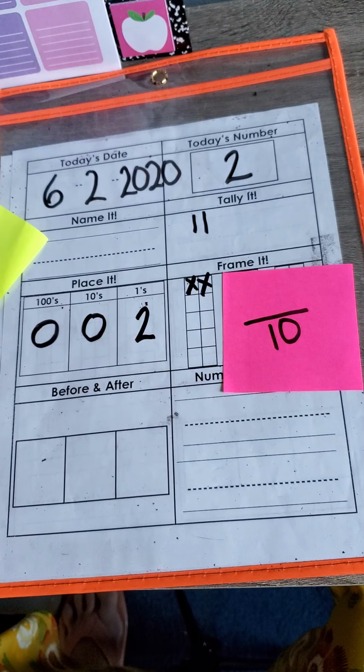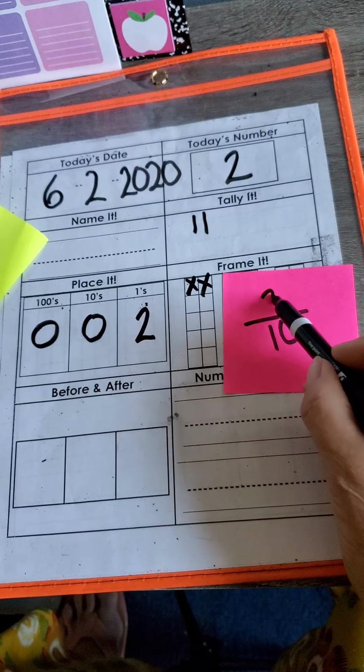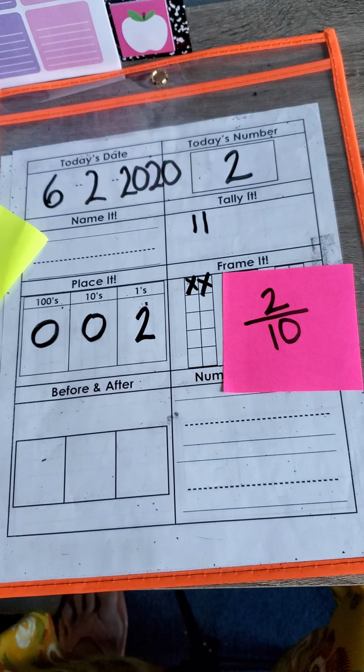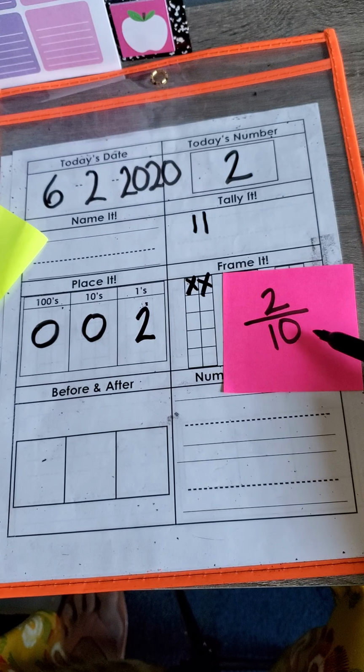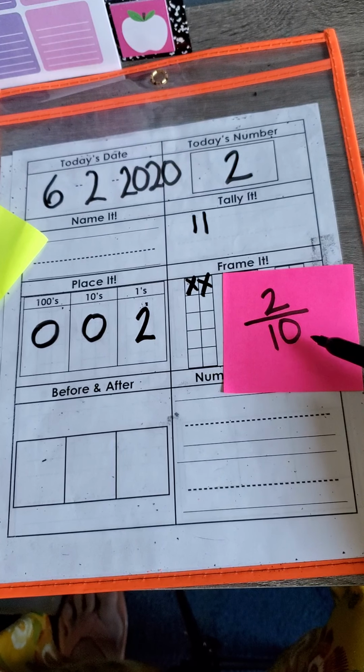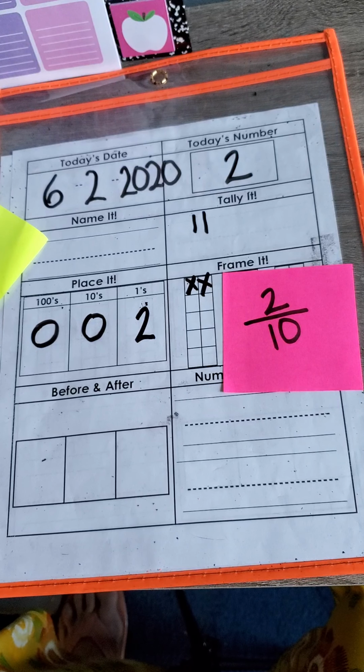How many pieces are we using of it? 2. The numerator, which is the top number, will always change depending on how many pieces you're using. The denominator will stay the same in our case. When you get older, they'll show you how to do something different with it. But for today, in our 10 frame, we're using 2 tenths, 2 parts of 10 of our 10 frame.